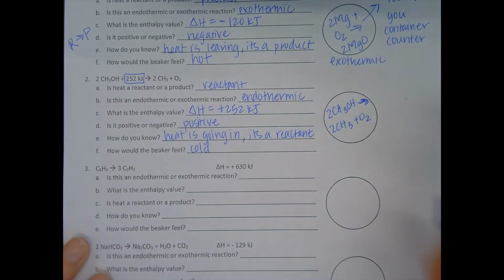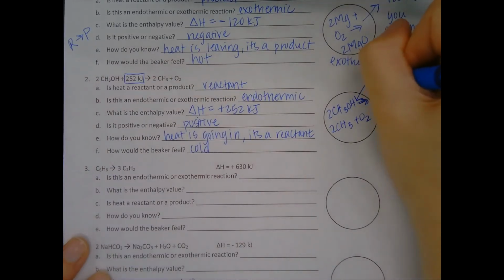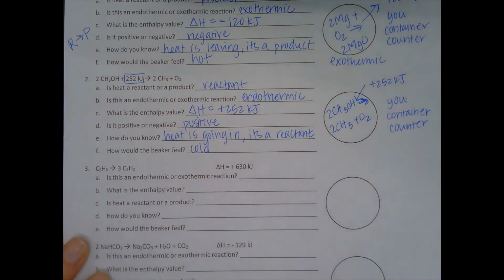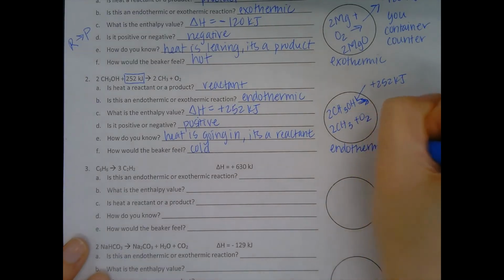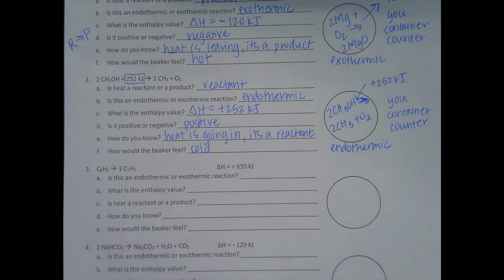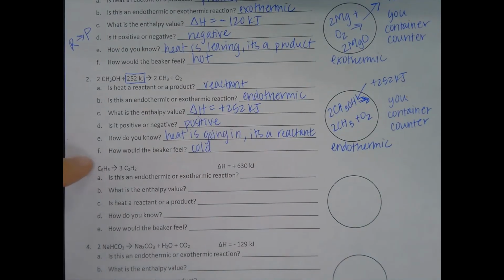Okay, again, you are part of the surroundings. Whatever container it's in is part of the surroundings, the counter, so on and so forth. Anything that is not the reaction is part of the surroundings. Which way am I going to draw my arrow? Yep, into the circle, and specifically, I know exactly how much heat is going in. A positive 252 kilojoules. And if heat is going in, what is this called again? Good. Endothermic.